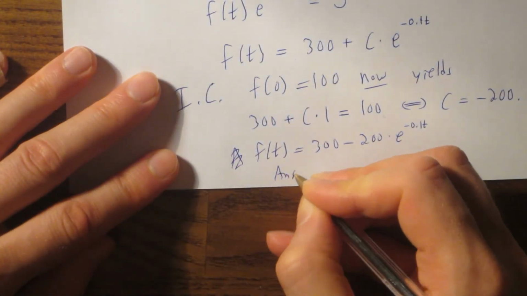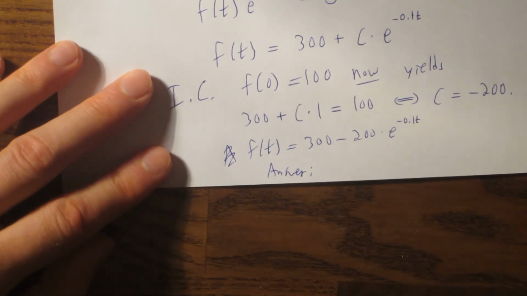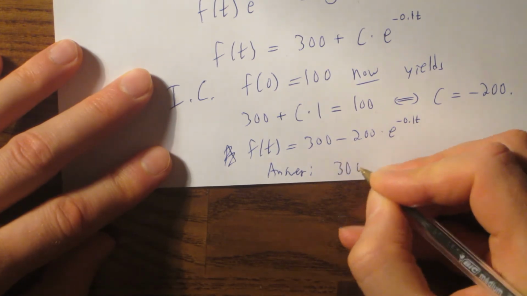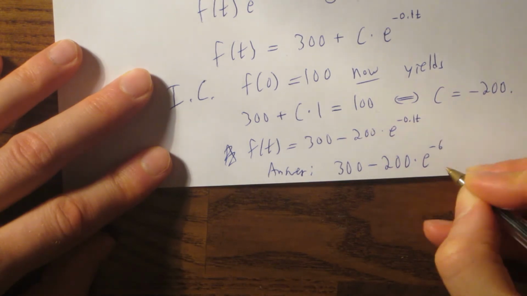And so the answer: how many million people are there in the country at time 60? Well, it's f of 60, so it's 300 minus 200 times e to the power of minus 6.